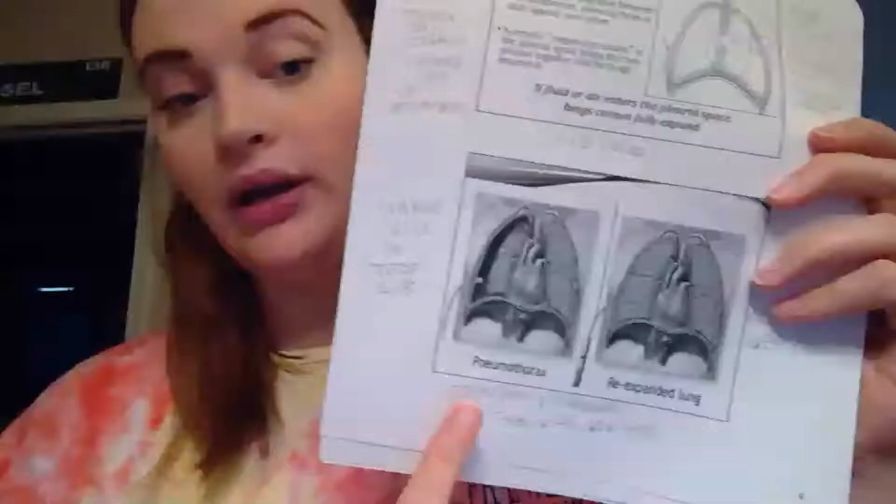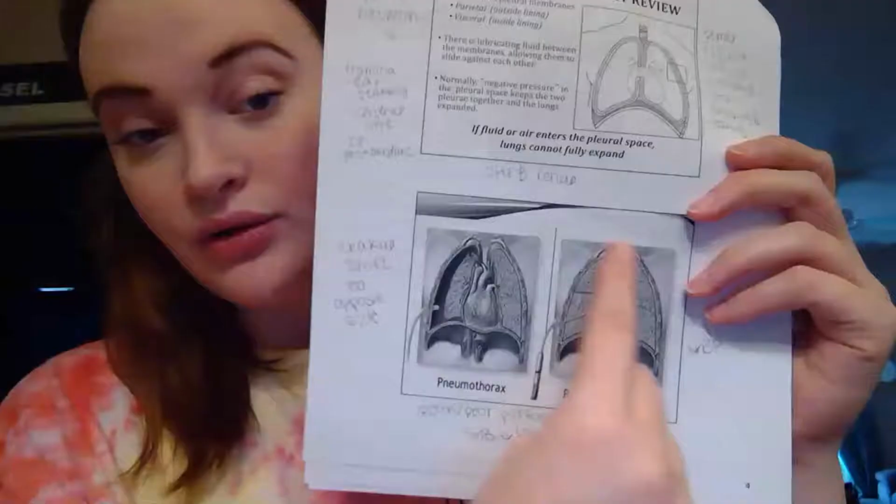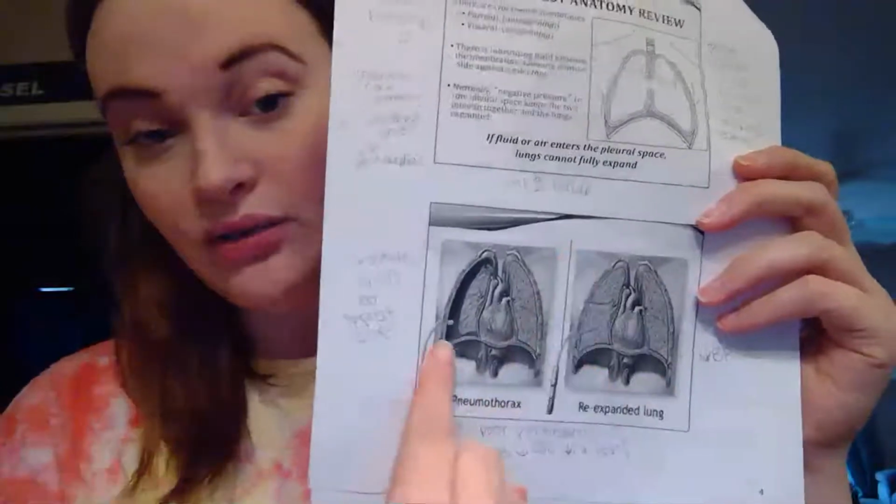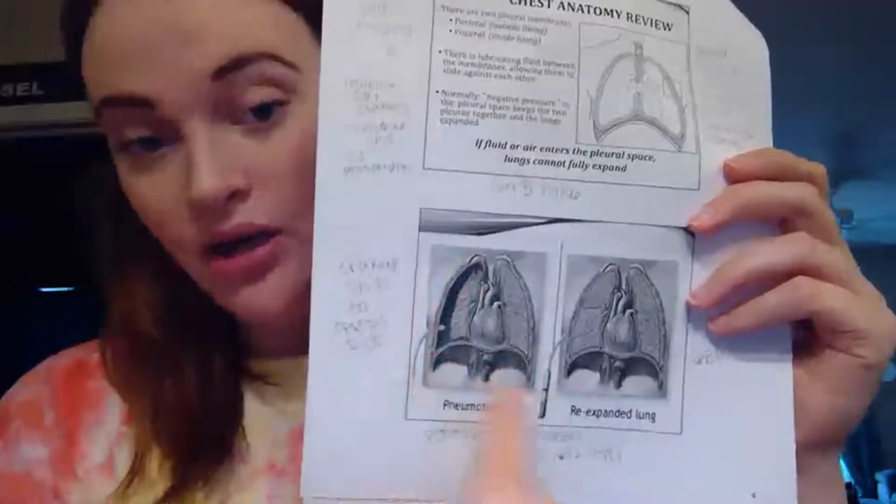So a pneumothorax is a shift in your lung. Here's a good slide for you to look at. See how your lungs are, and then there's this huge gap here. There are differences between pneumothorax and hemothorax. Pneumothorax is air that's not supposed to be in there, and it shifts that lung to the inner side.